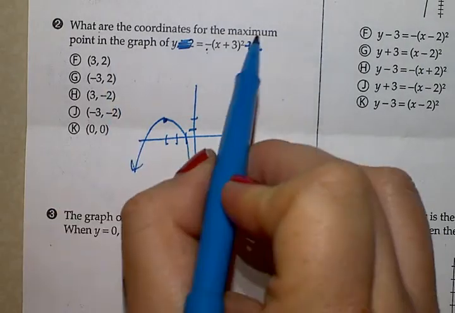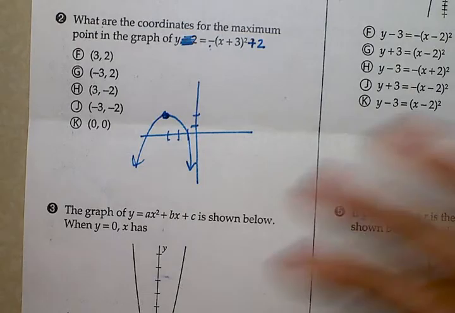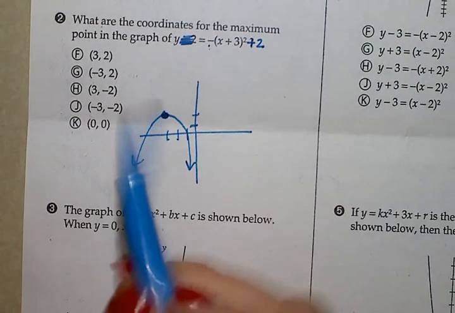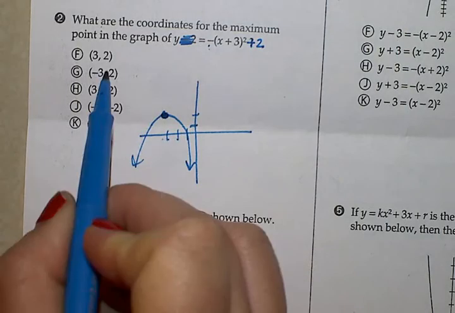So what are the coordinates of the maximum point? It's your vertex. So it is going to be -3, 2. G.